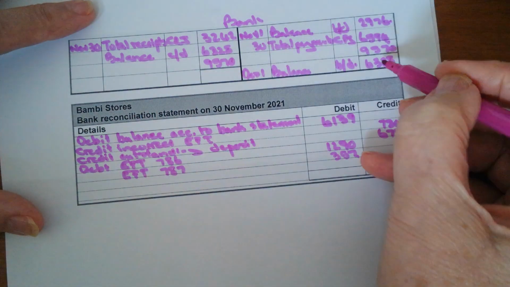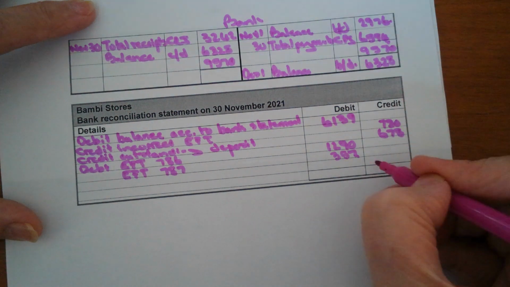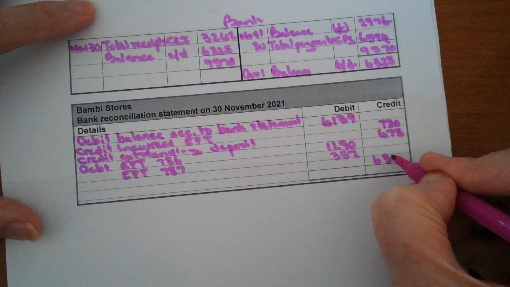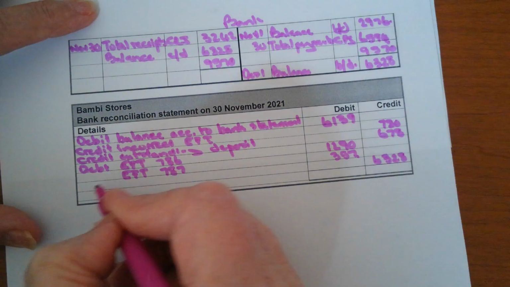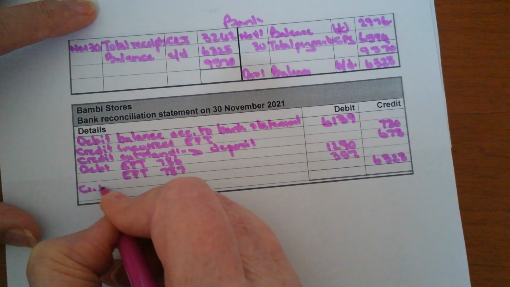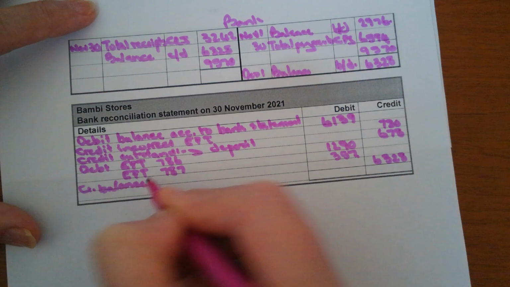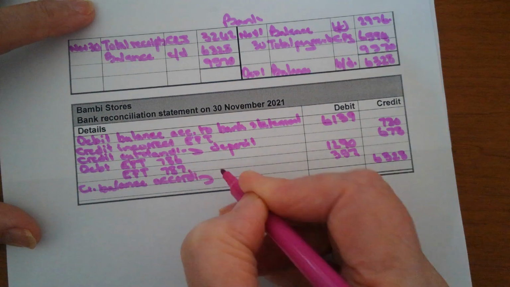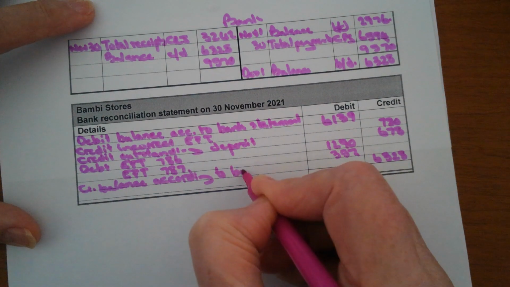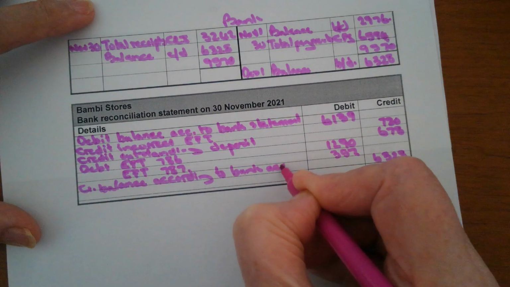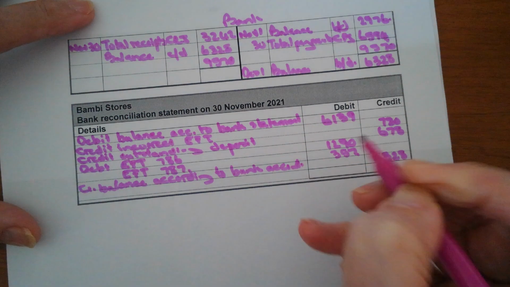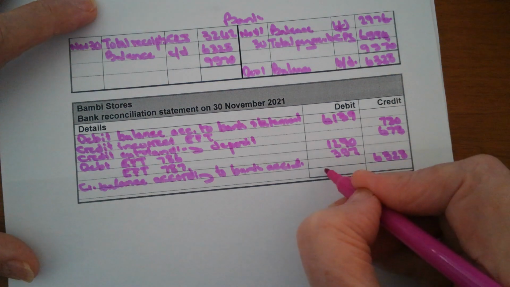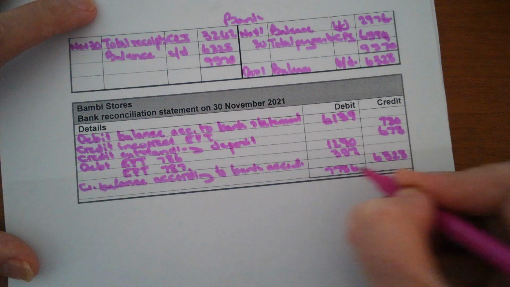Okay, and that 6328, because it's on the credit side, I will show it on the credit side of my bank reconciliation statement, credit balance according to bank account. And then I will add up, and the two totals will be the same, 7786.